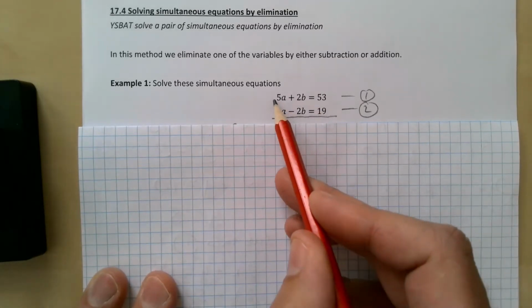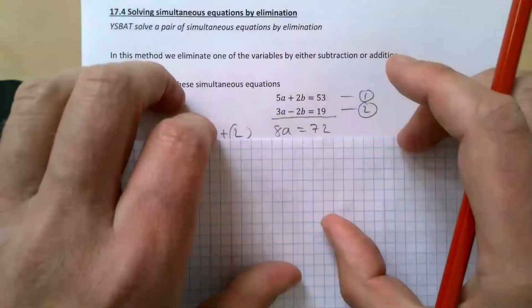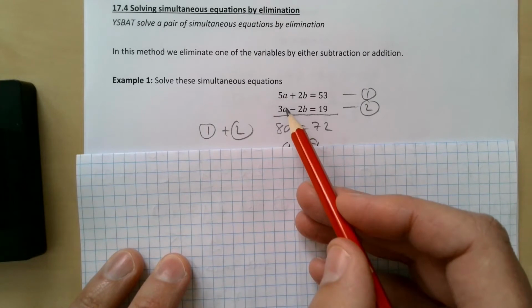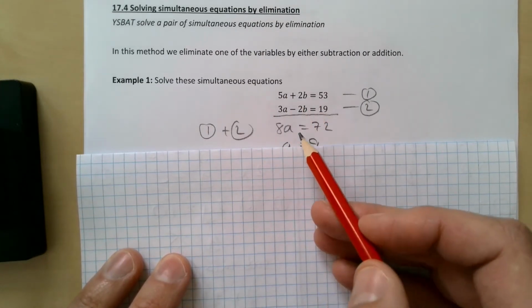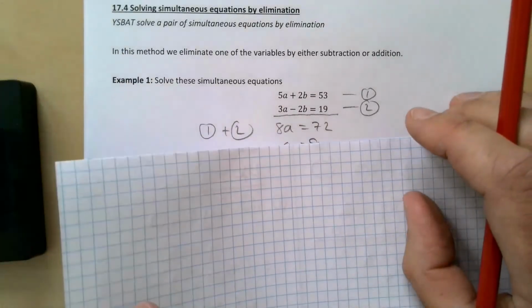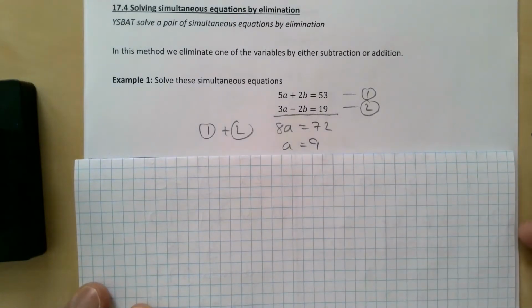So we need to do this equation plus this equation. That's what I've written down below. Equation 1 plus equation 2. If I add 5a and 3a, I get 8a. 2b and minus 2b, they disappear. 53 and 19, I get 72. Dividing then gives me a equals 9.